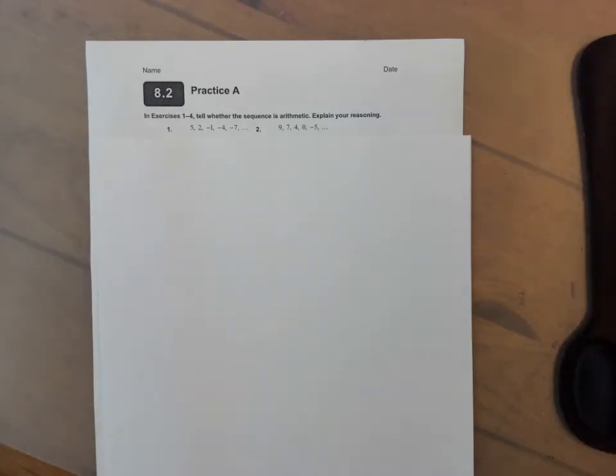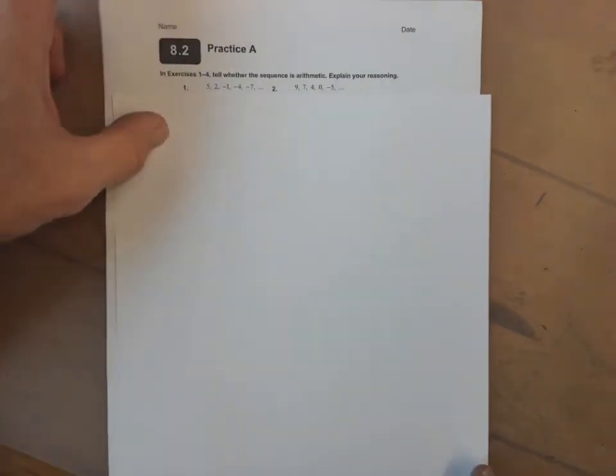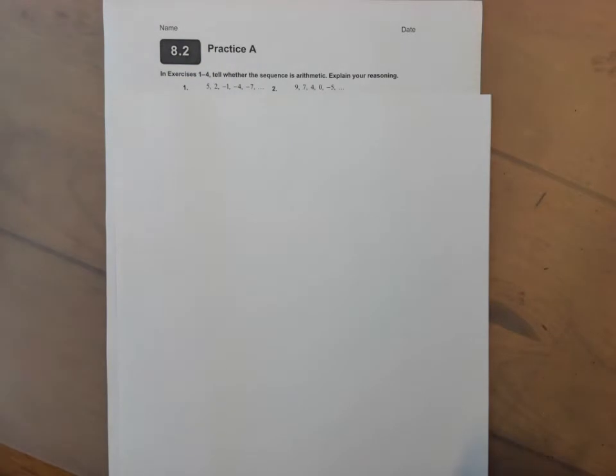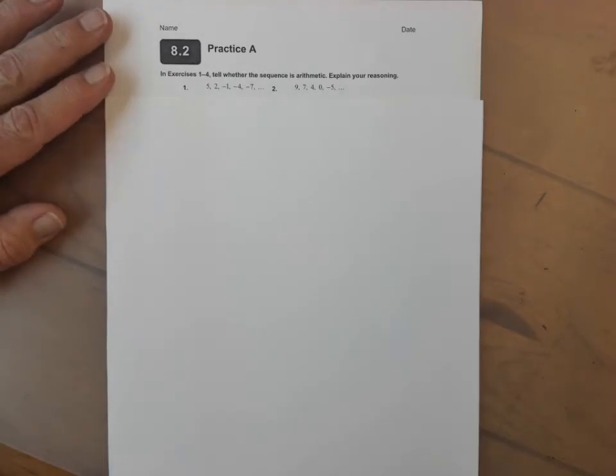All right, we're going to look at some problems here from section 8.2. We're first introducing arithmetic sequences. We're going to come back and do the series, which is the sums, but for now we're just going to break it up. Arithmetic one day, and then in 8.3 we'll do geometric one day, and then we'll come back and do the sums, or what we call a series.